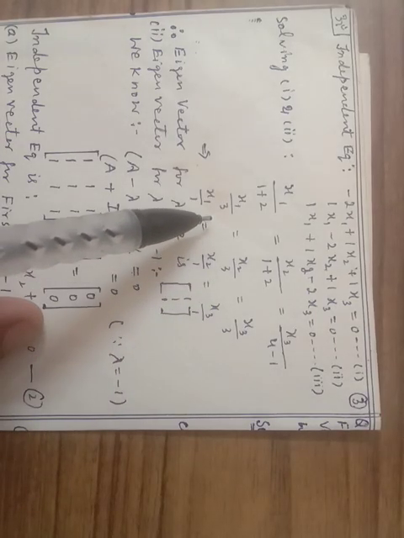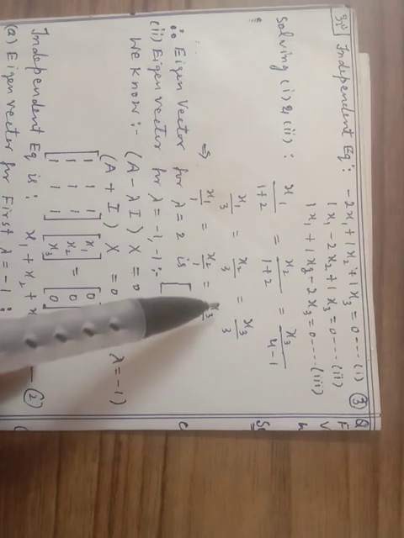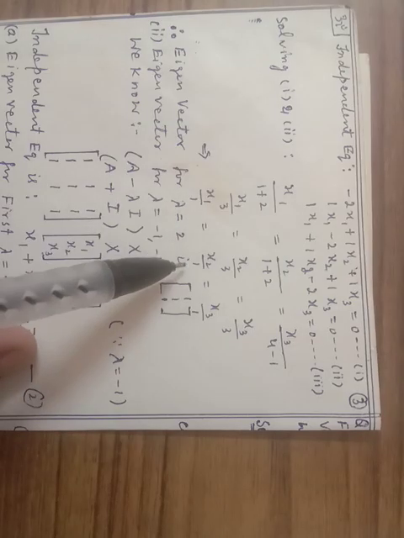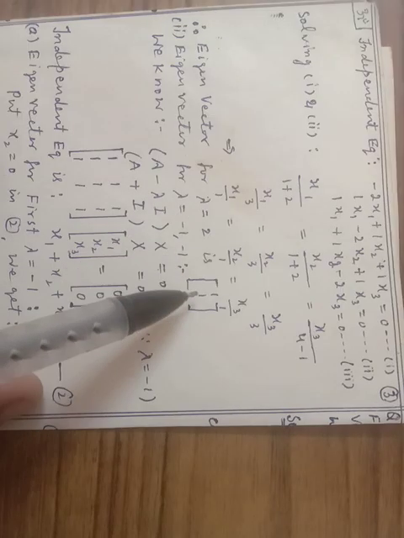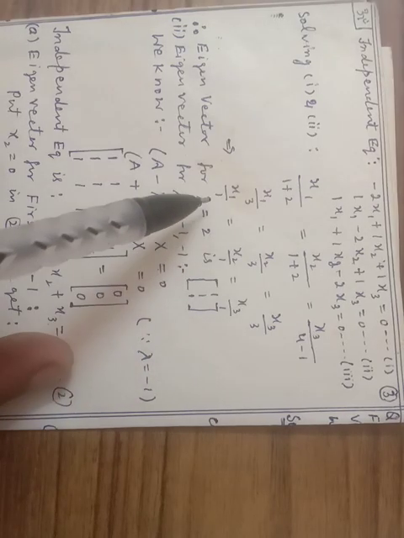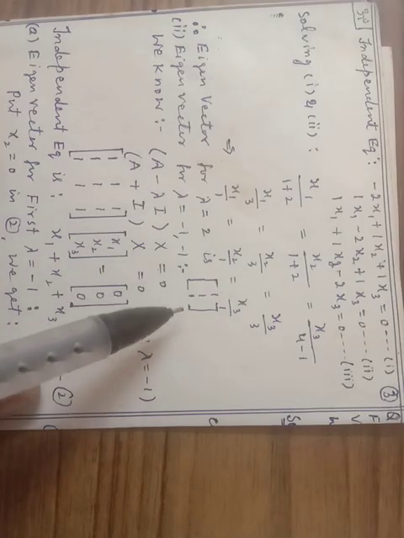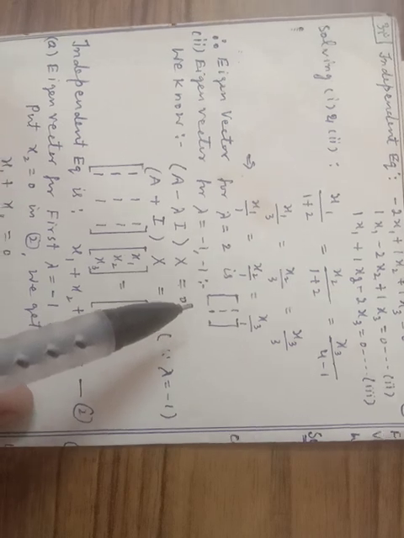We can shorten this one. These will get cancelled by 3. So x1 upon 1, x2 upon 1, x3 upon 1. Eigenvector for lambda equal to 2 is 1 1 1. Write the numbers under x1 x2 x3 in a column, and this is an eigenvector corresponding to lambda equal to 2.